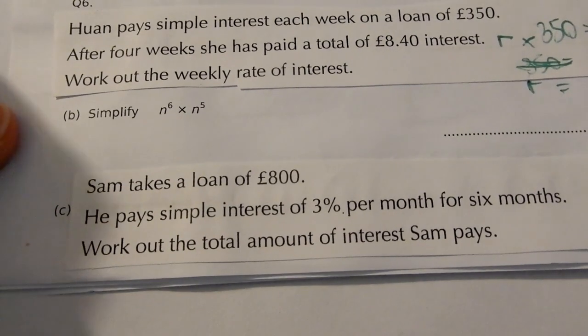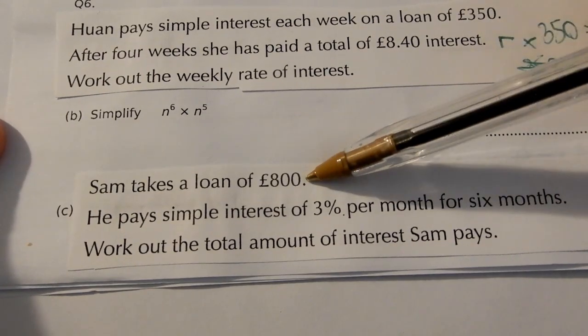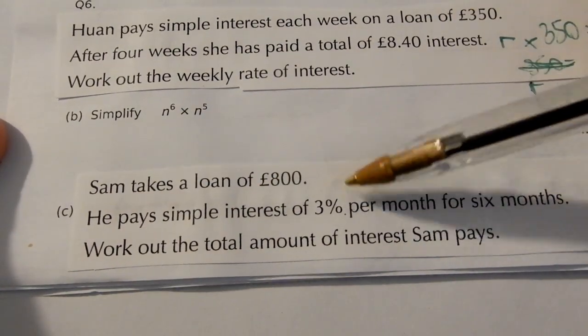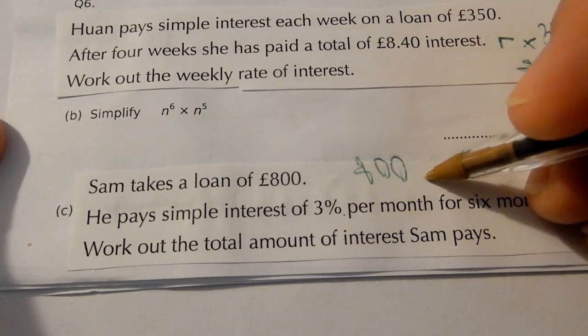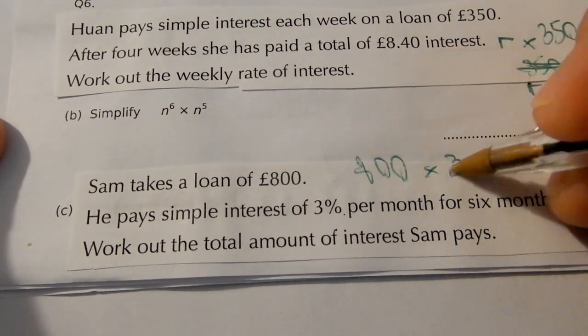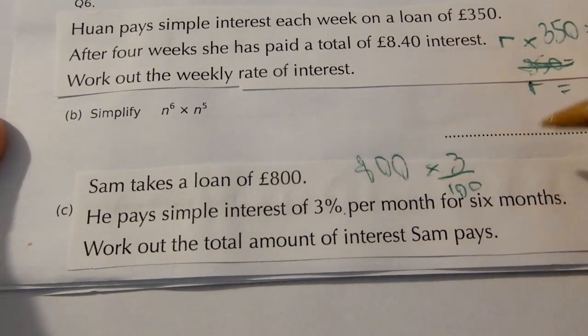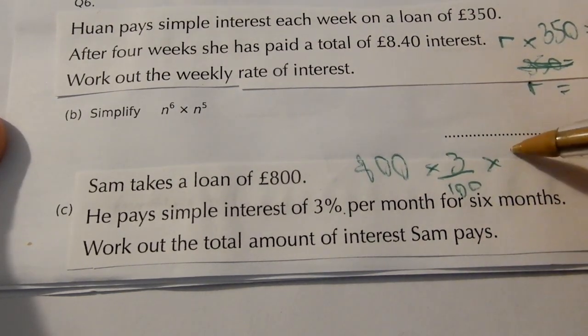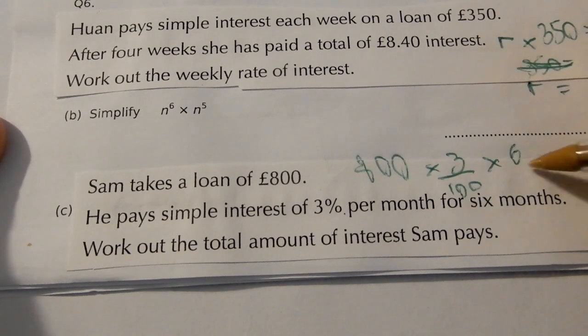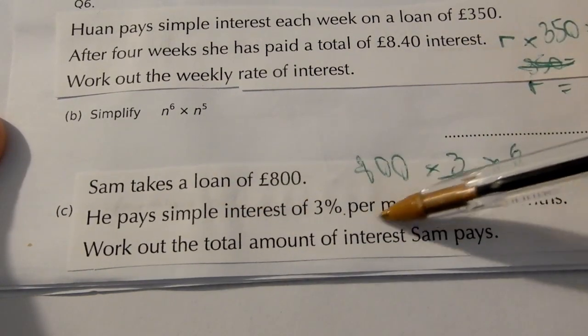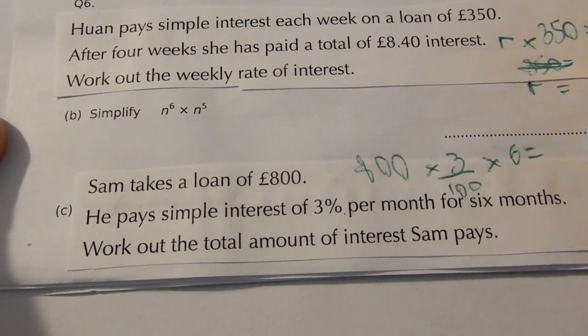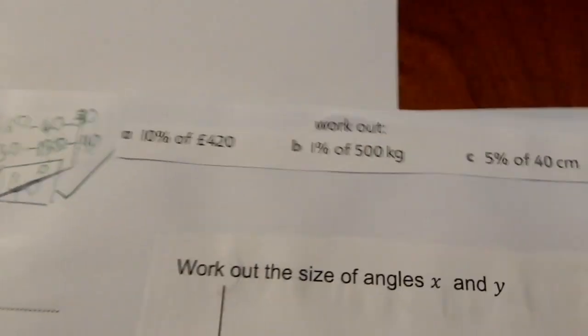Okay, Sam takes a loan of £800. He pays simple interest of £3 per month for 6 months. So that's 8 times 3 over 100 times 6. That will be the amount of interest. Work out the total amount of interest Sam pays. Equals. Here we go, up here.